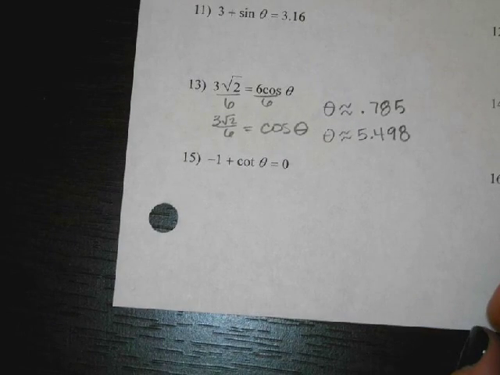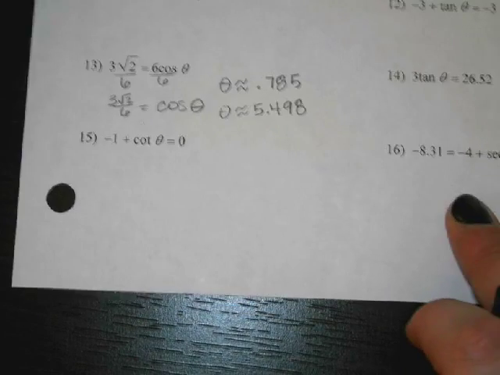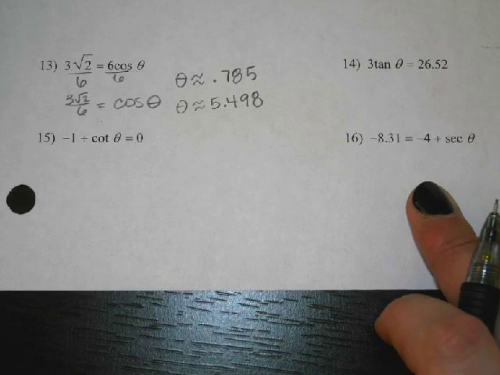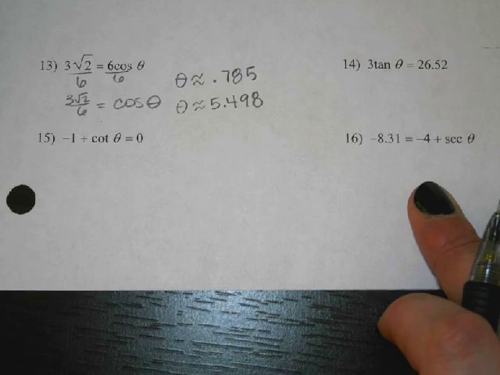Do we feel okay with those? Yeah. Okay. The two challenge problems are 15 and 16. Why would I say those are challenge problems? Because it's cotangent. Is there a button on your calculator for cotangent? No. And it's secant. Is there a button on your calculator for secant? No. So you're going to get to those. You're going to try the best you can, and then I'll show you how you can do them. Okay?